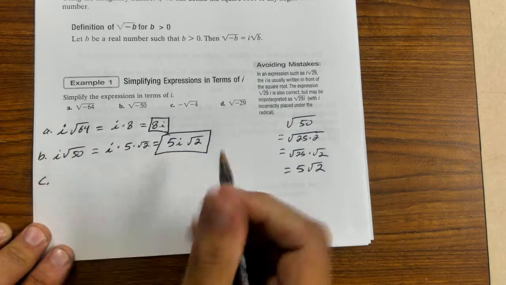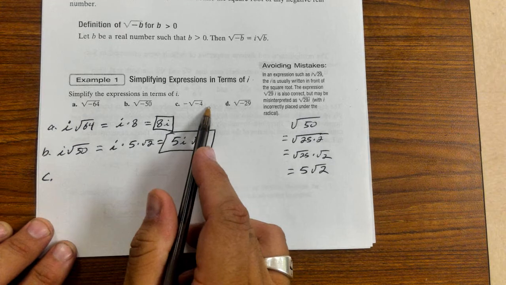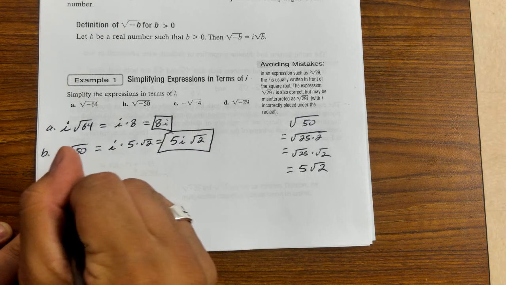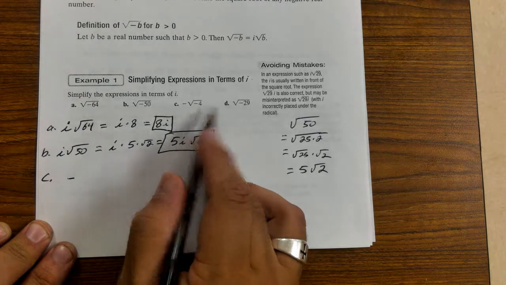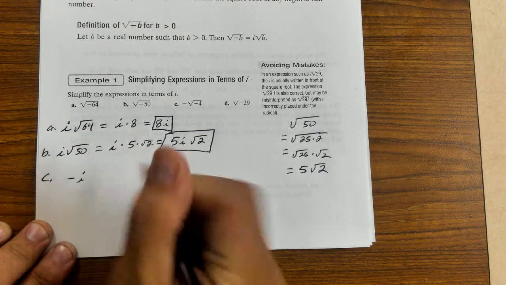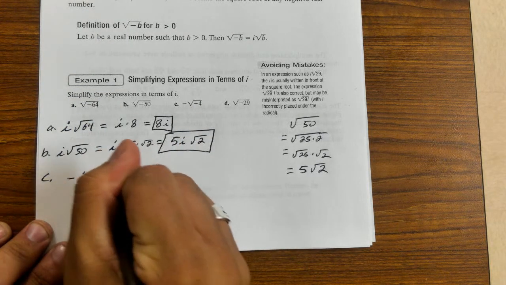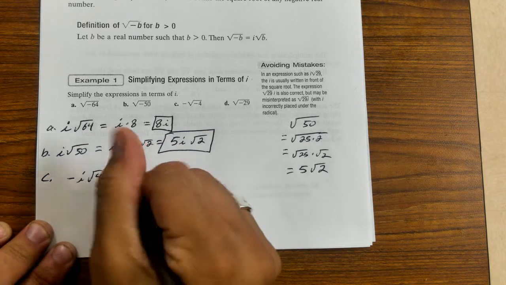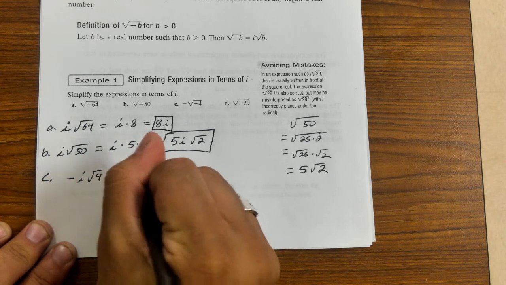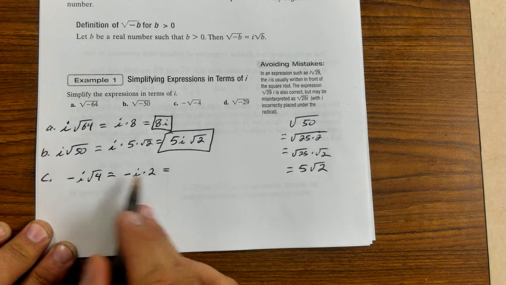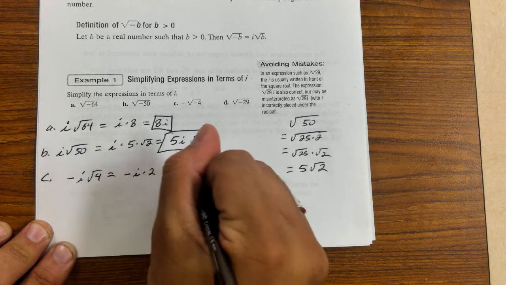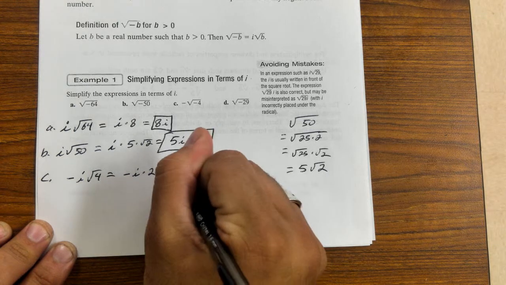For C, we have negative square root of negative 4, so that's actually going to be written as negative, and then the square root of negative 4 would be I times the square root of 4, but we know the square root of 4 is 2, so this is negative I times 2, and again, numbers are going to go first, then I, so negative 2I would be our answer there.